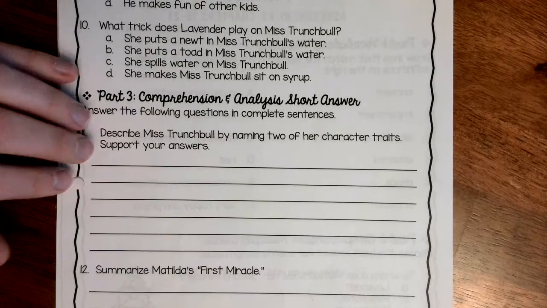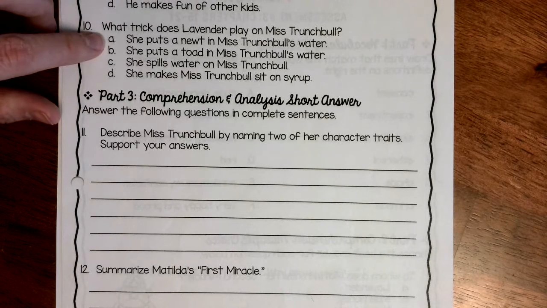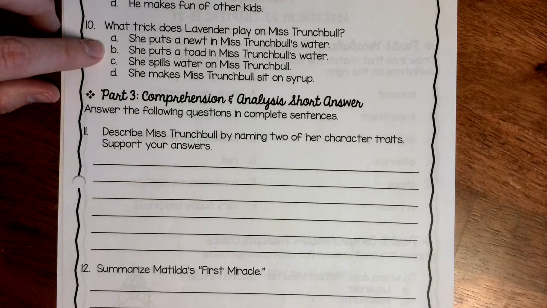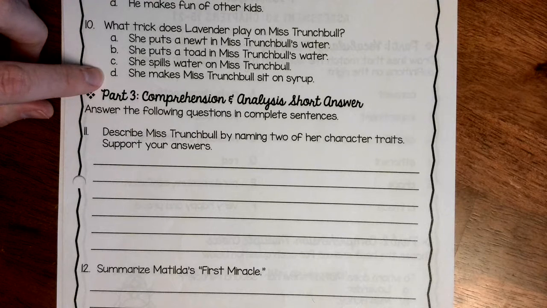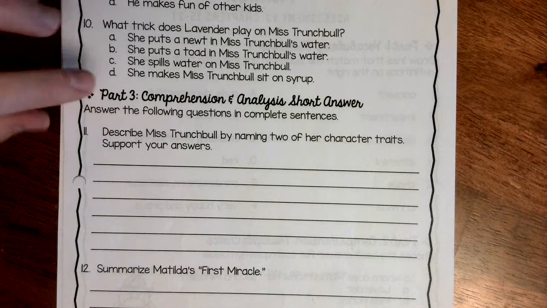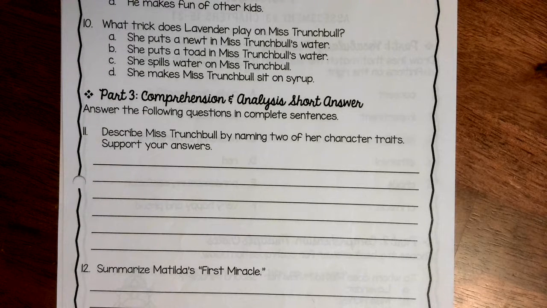Number 10. What trick does Lavender play on Miss Trunchbull? So she does something. What does she do? I hope you remember this one also. A, she puts a newt in Miss Trunchbull's water. B, she puts a toad in Miss Trunchbull's water. C, she spills water on Miss Trunchbull. Or D, she makes Miss Trunchbull sit on syrup. This is also kind of a funny chapter. It actually took up 2 or 3 chapters of Lavender doing this trick.